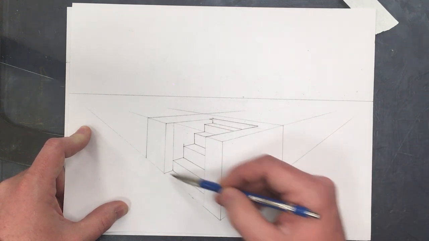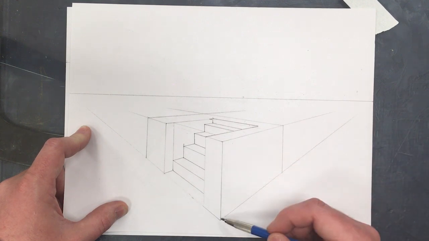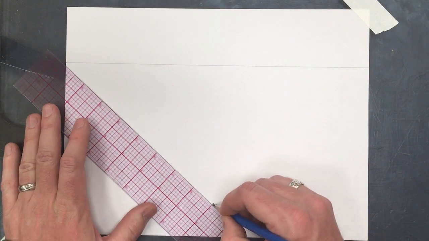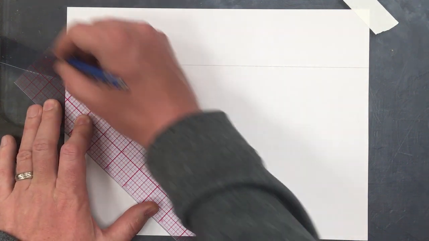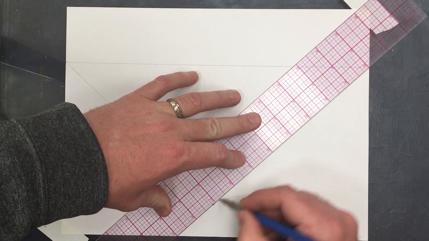But instead of drawing a form from a line, all we're doing is starting from a single point, and that single point being here, and then taking a vanishing line to the vanishing points on the horizon line.